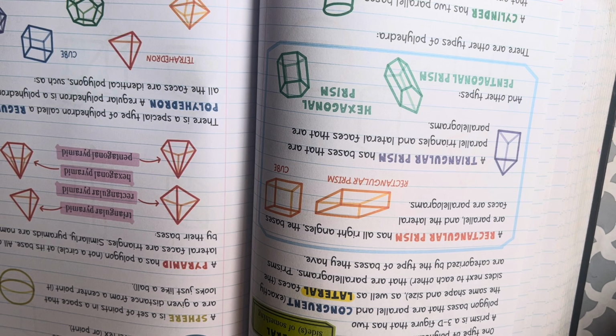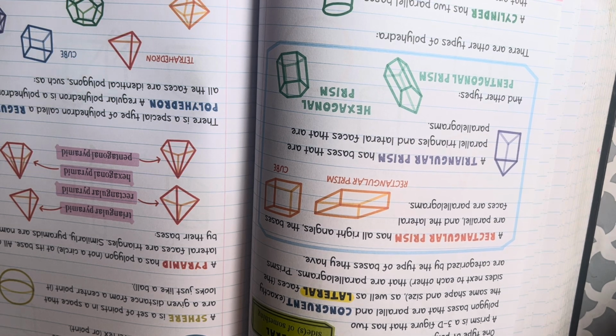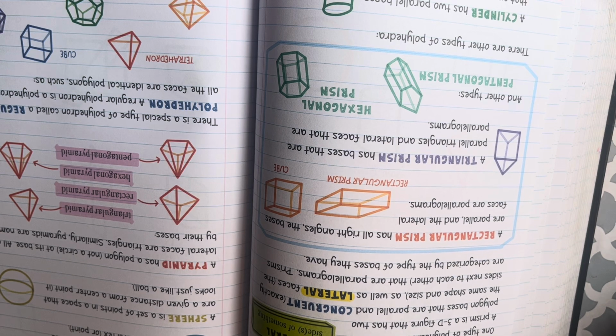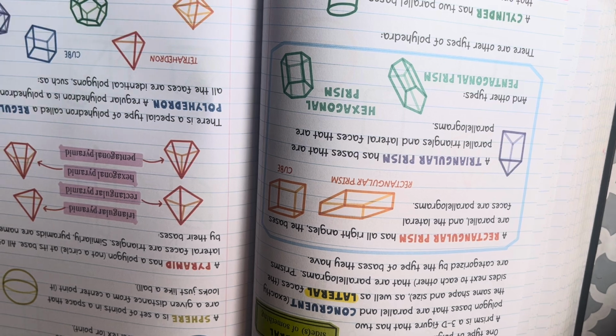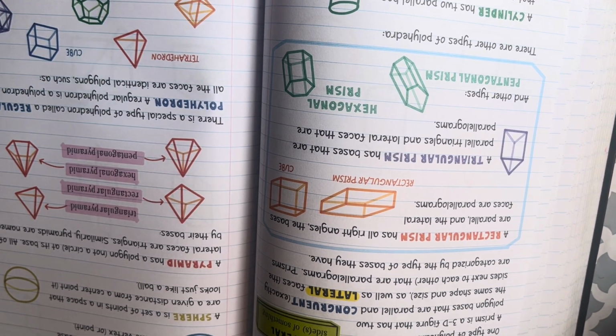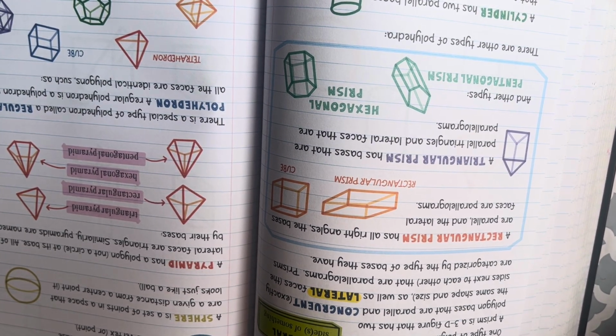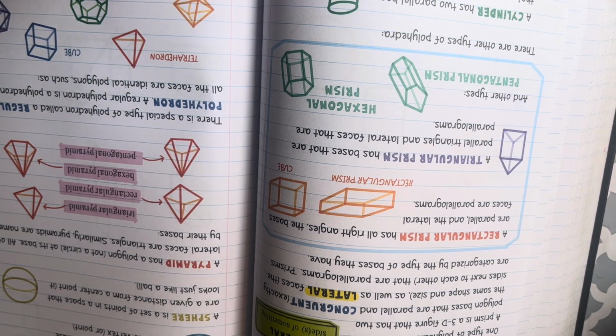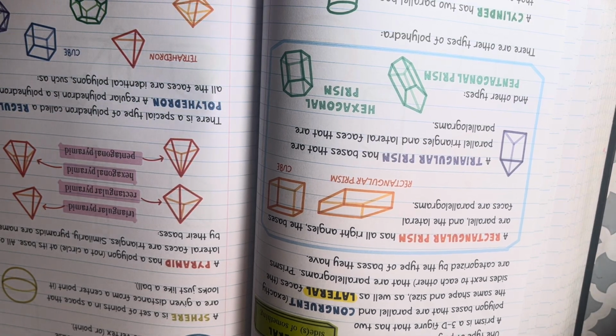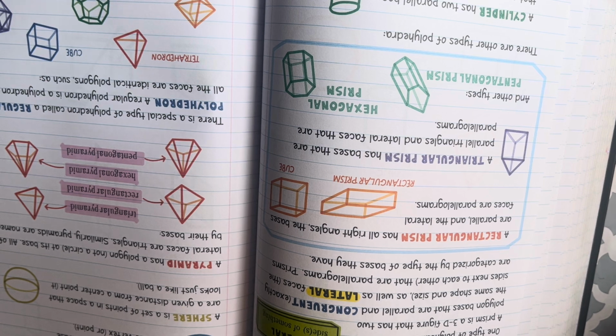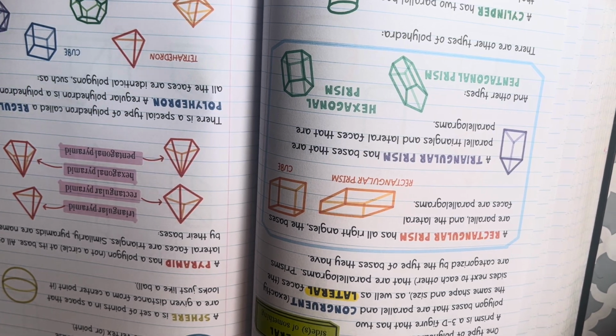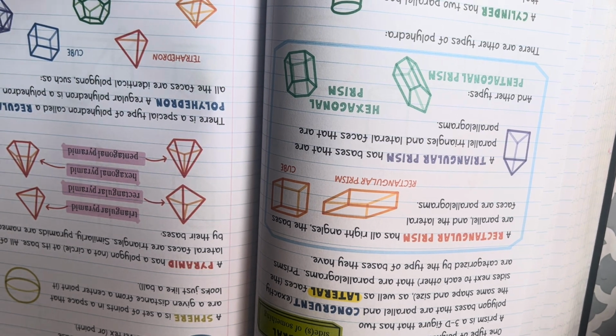One type of polyhedron is a prism. A prism is a 3D figure that has two polygon bases that are parallel and congruent, exactly next to each other. The prism is named by the type of base it has.